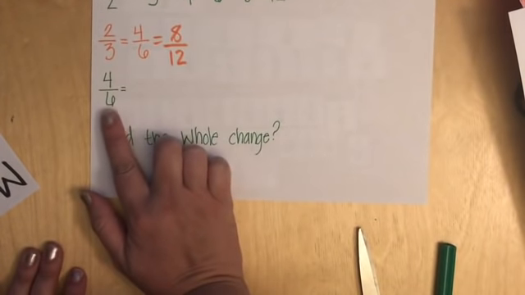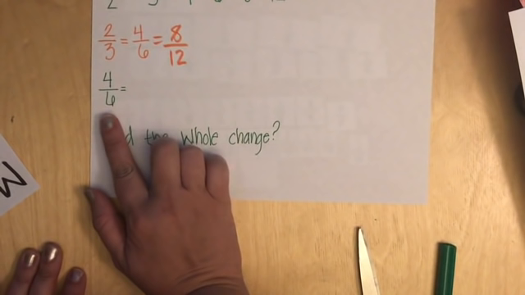Okay, your next fraction that I want you to find equivalent fractions to is 4/6. Try all of your fractions from your fraction kit to see what equals 4/6. Press pause and press play when you're done.